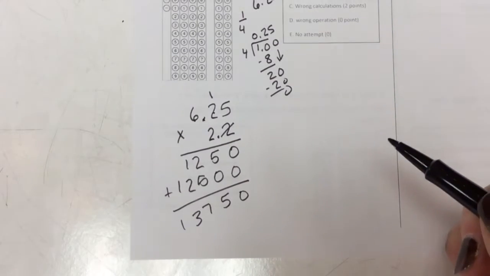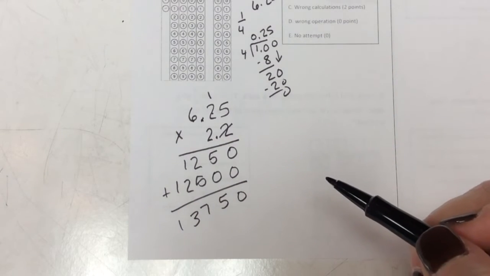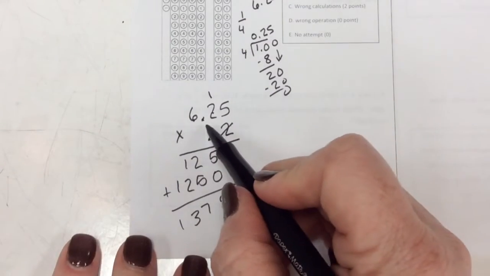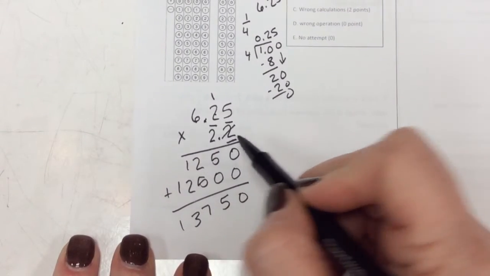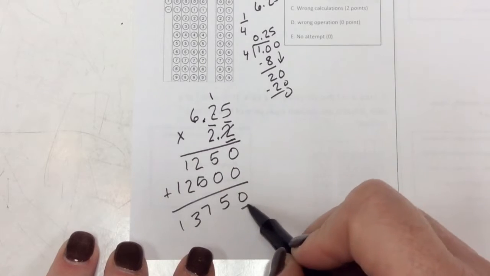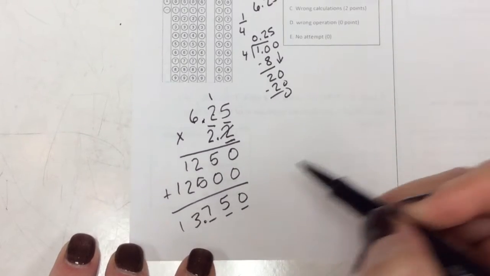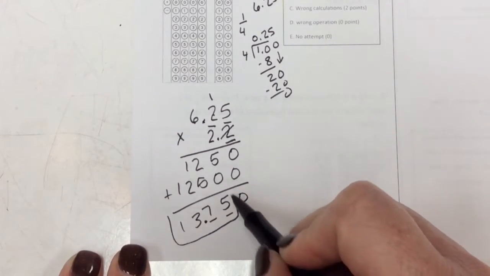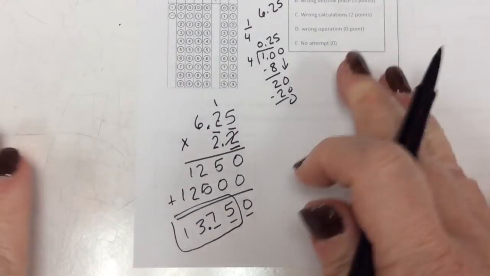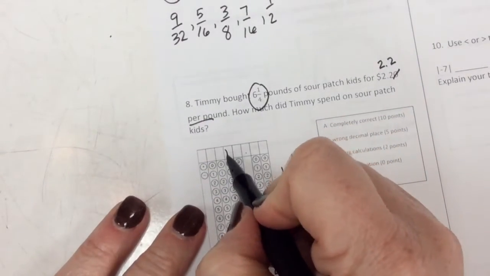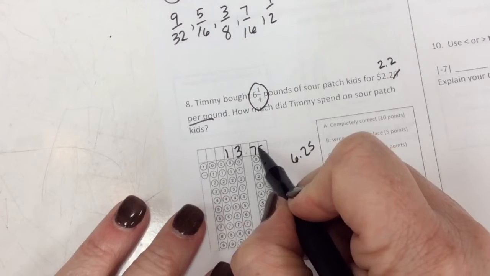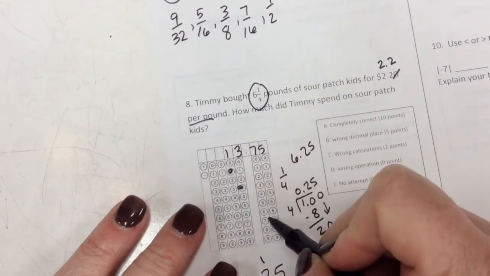I did not spend $13,750 on candy, but I have 1, 2, 3 places after the decimal, so I have 1, 2, 3 places after the decimal. So when it's money, this is what I'm looking at. $13.75. And you bubble those accordingly.